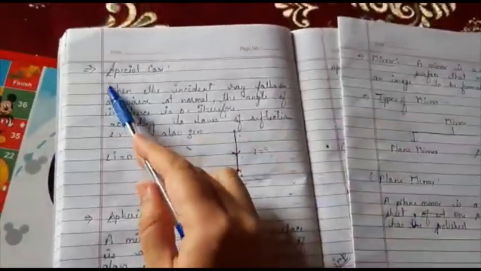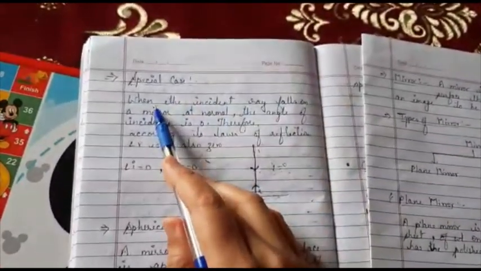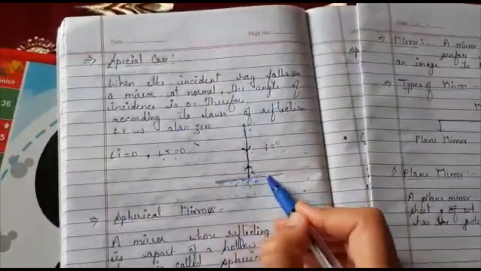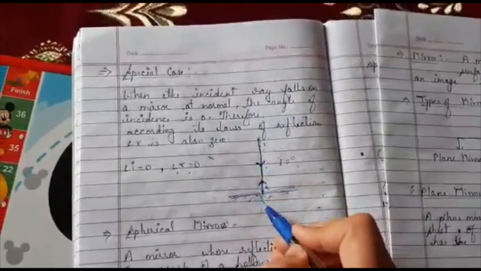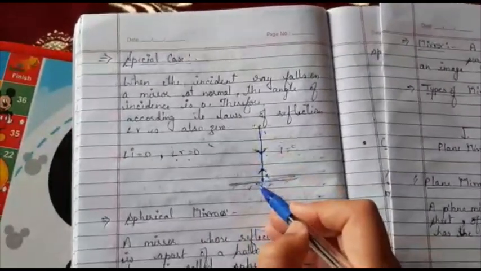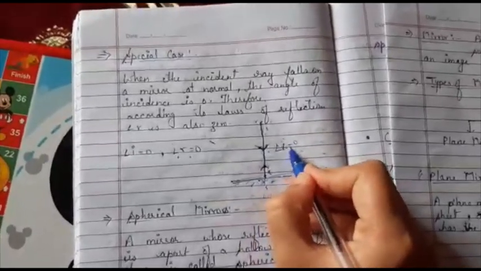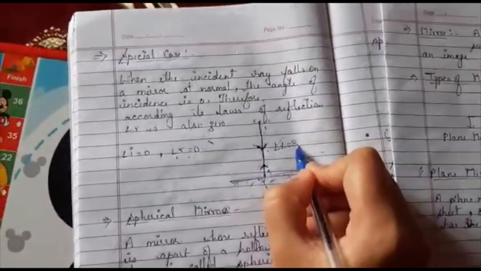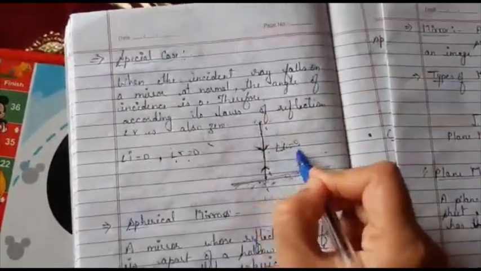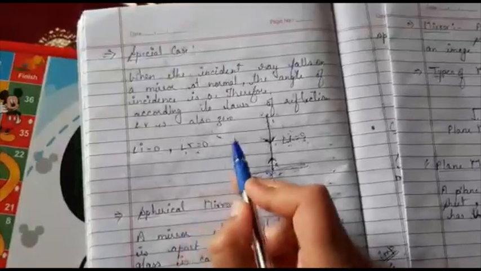Students, there is a special case of reflection of light: when the incident ray falls on a mirror along the normal. This is the reflecting surface and this is the normal. When the incident ray falls on the mirror at the normal, the angle of incidence, angle I, is equal to 0. We know from the laws of reflection that the incident angle is equal to the reflected angle, so if I is equal to 0, then R will also be 0. Here R is the angle of reflection.